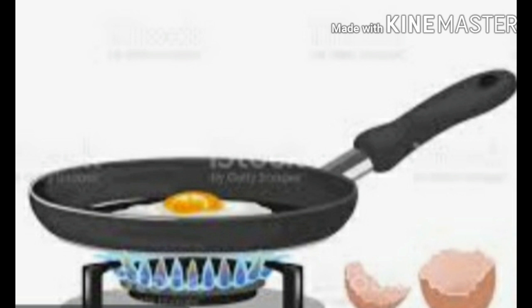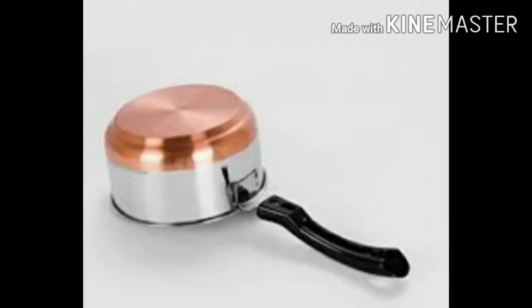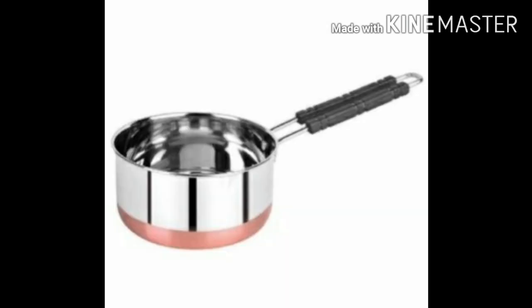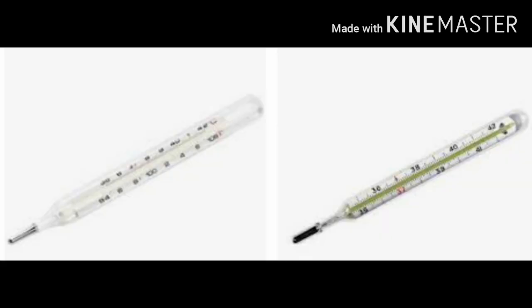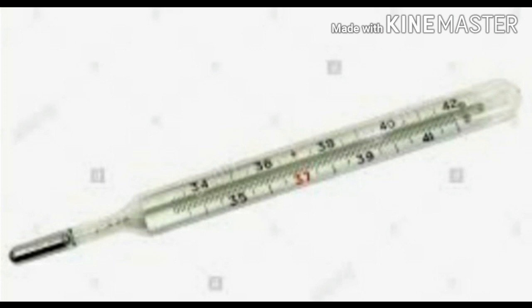You might have seen some stainless steel frying pans are provided with copper bottoms. The reason for this is that copper metal is a much better conductor of heat than stainless steel. In the previous class, you have learned about thermometers. Mercury metal is used in making thermometers because it is a good conductor of heat.